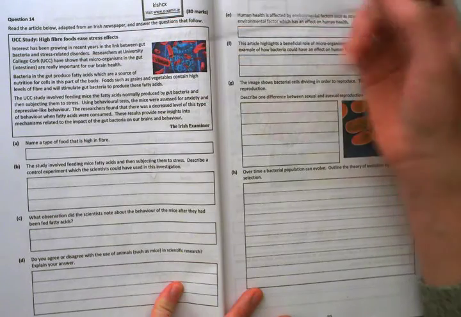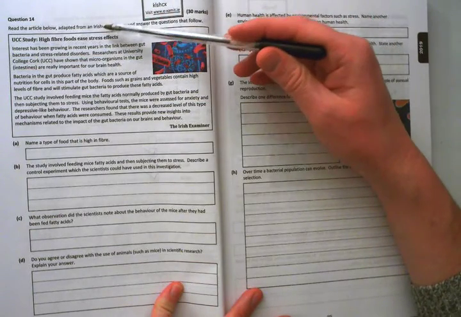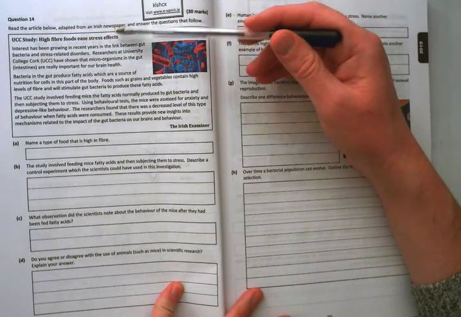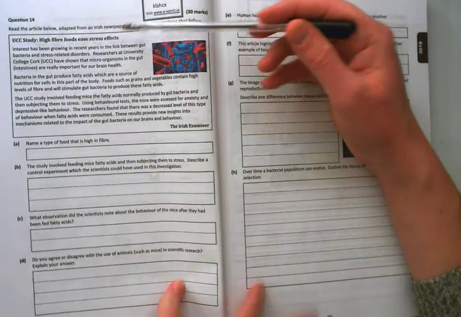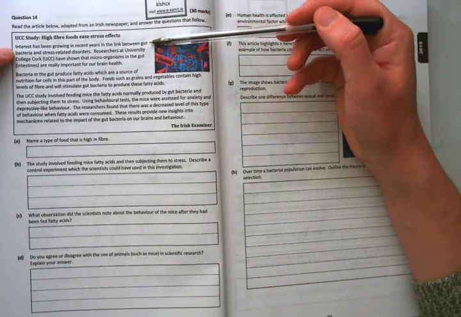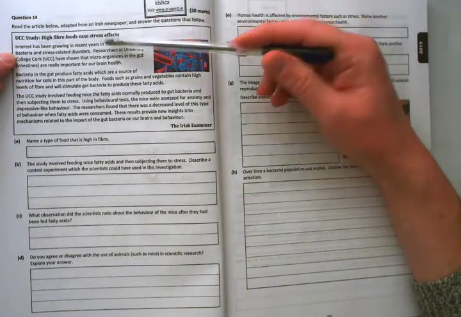All right, I may as well read through it while we're on here. UCC study on high fibre foods ease stress effects. Interest has been growing in recent years in the link between gut bacteria and stress-related disorders.